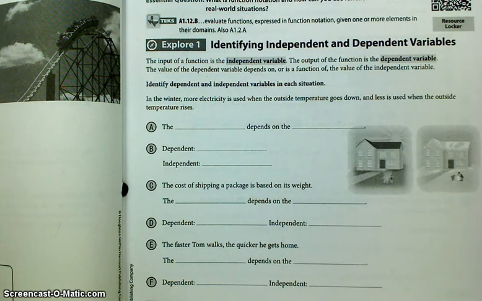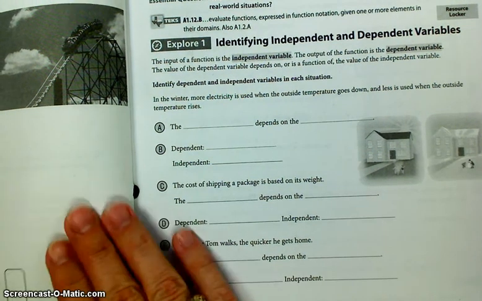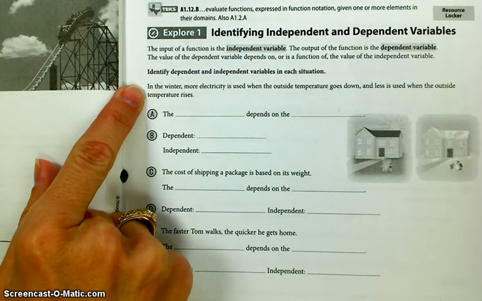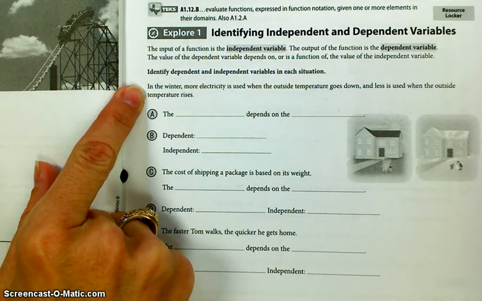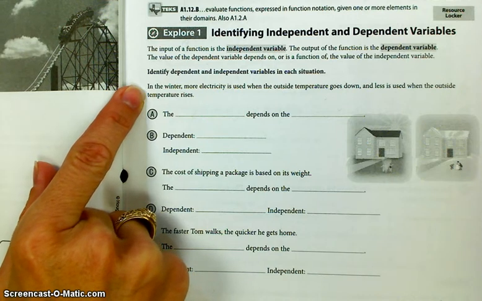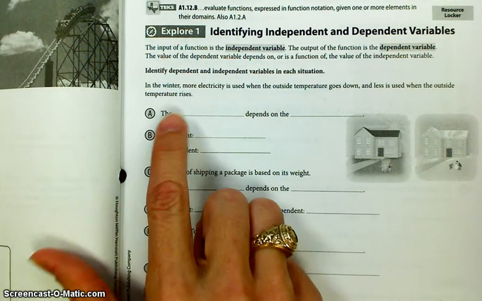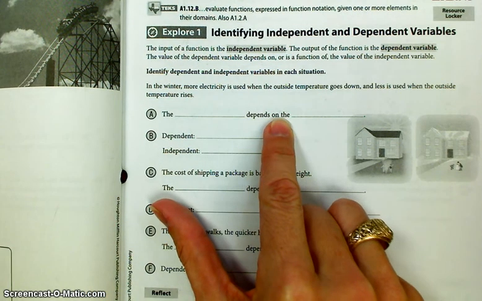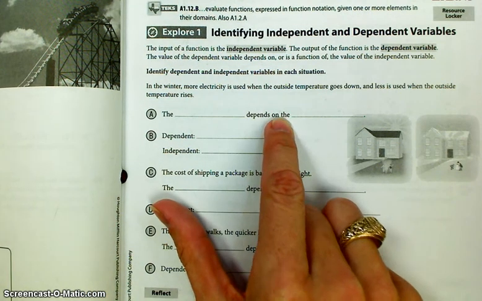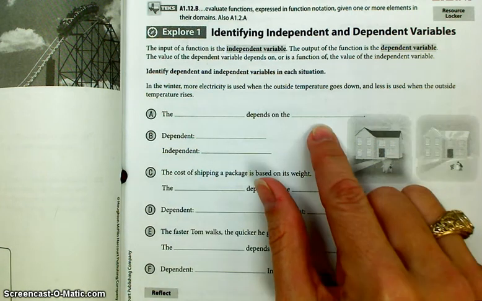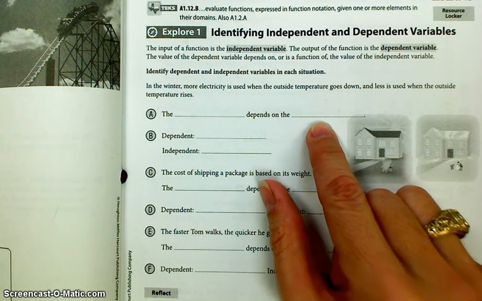Identify dependent and independent variables in each situation. Okay, A. Here's the first statement. In the winter, more electricity is used when the outside temperature goes down, and less is used when the outside temperature rises. So the amount of electricity used depends on the temperature.